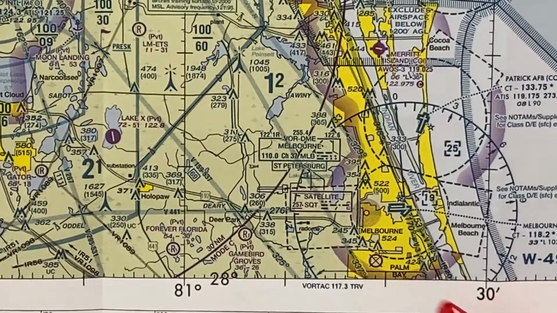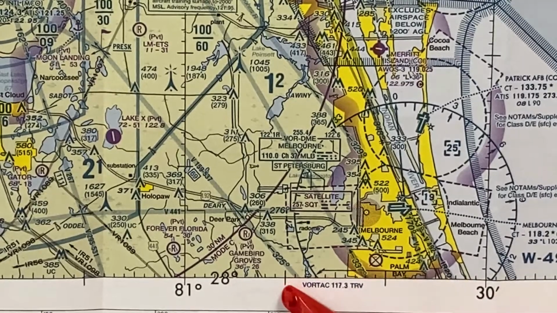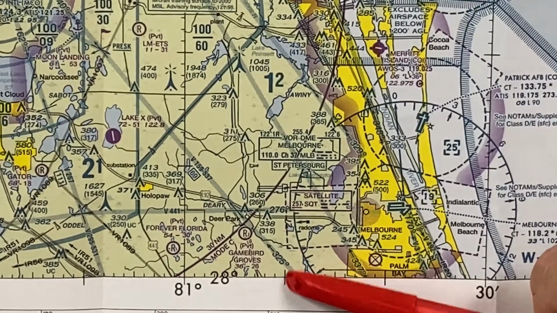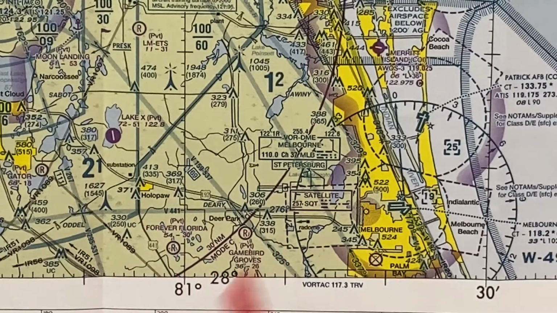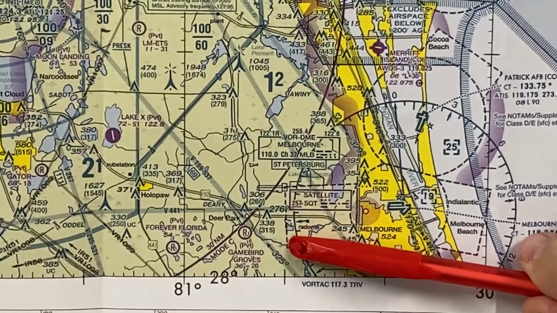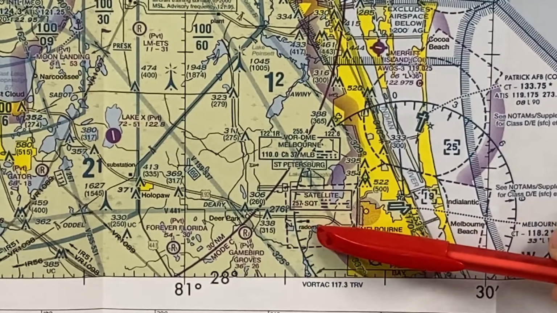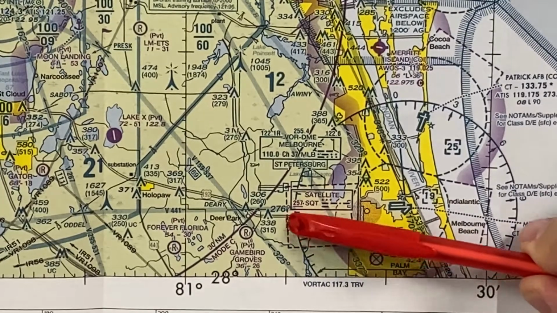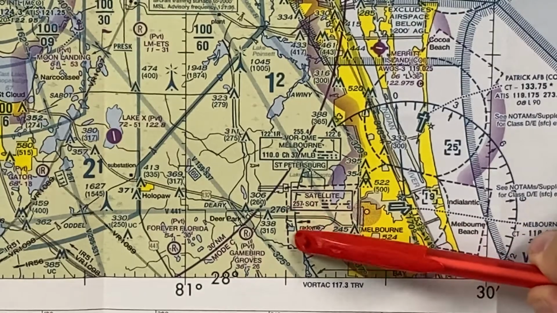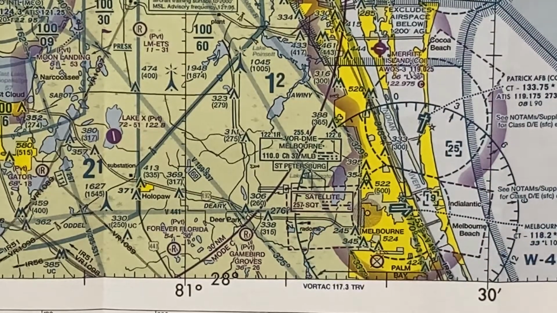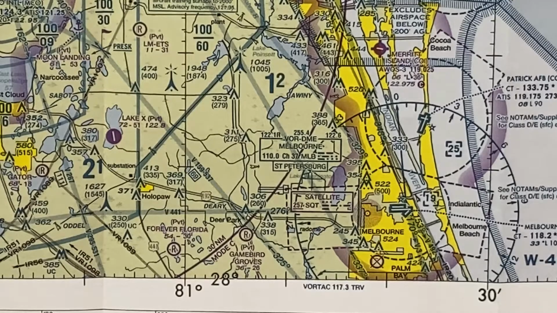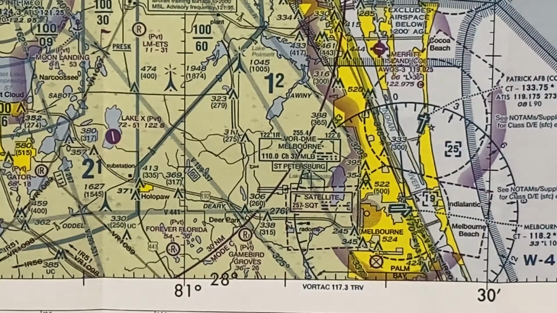So 80 degrees 30, 80 degrees 40, 80 degrees 50. If we follow that straight up, and follow this straight across, that puts us right in this area by where it says radome, and specifically right around that small little square water feature, whatever that happens to be, some type of pond perhaps. So now we know our location. Let's move on to the next part of the question.